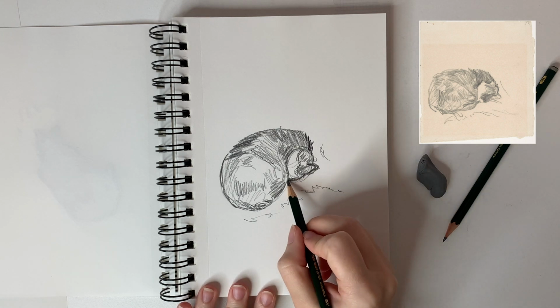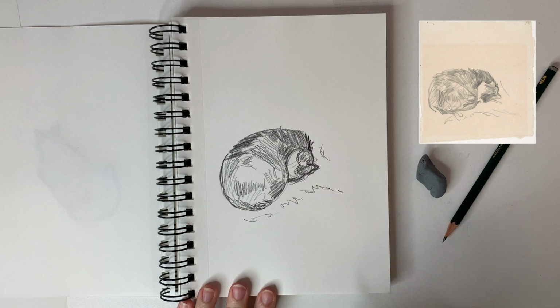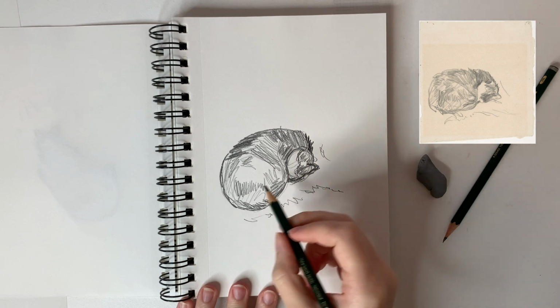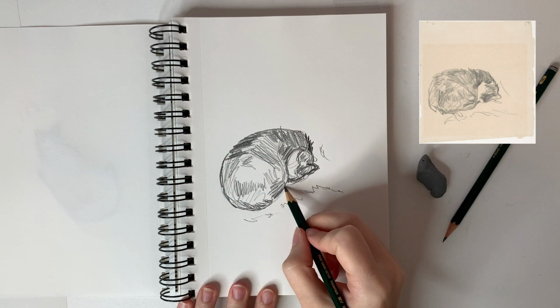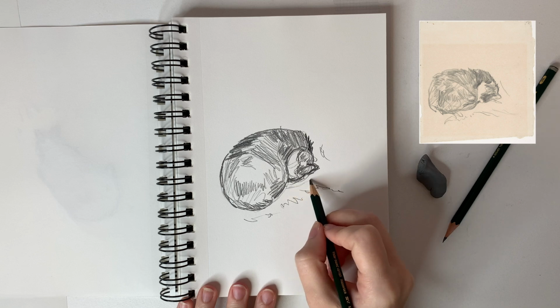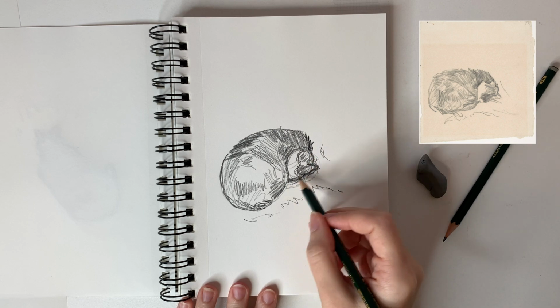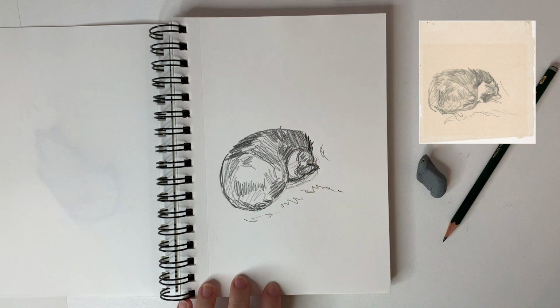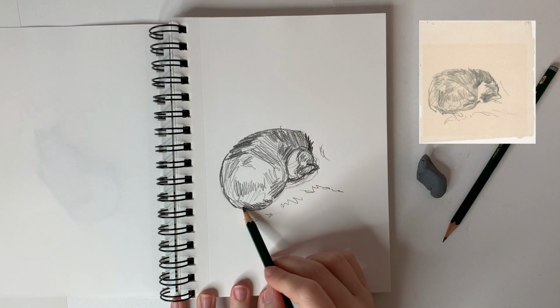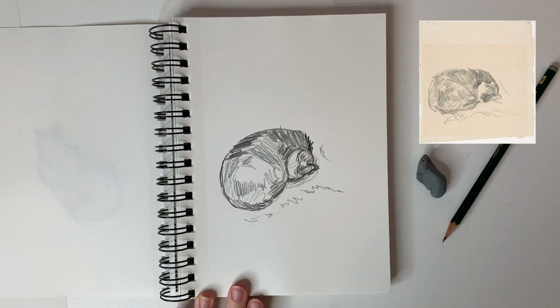So that's it in a nutshell again with this cat. Going really quick. Maybe if I was going to adjust this, the cat's head could have come down a little bit here, but I think the basic shapes and positions accurately reflect what I'm seeing.